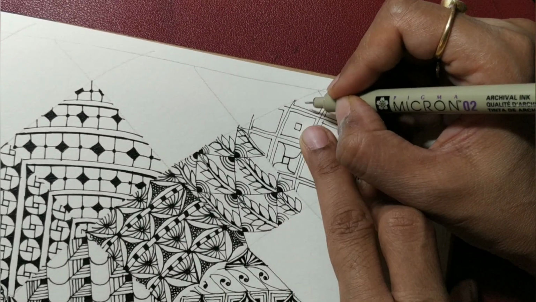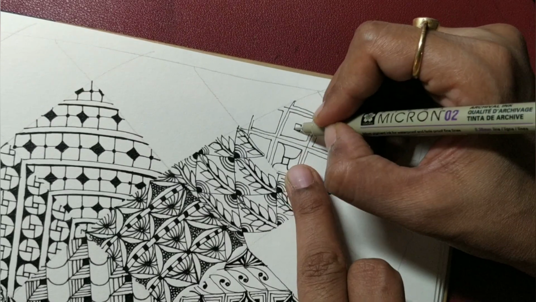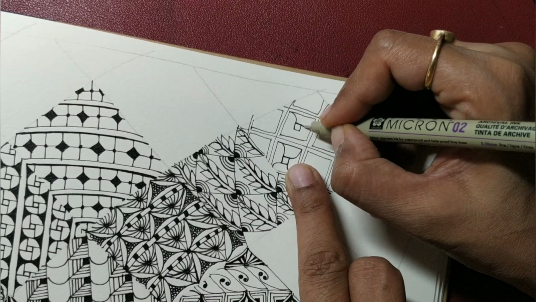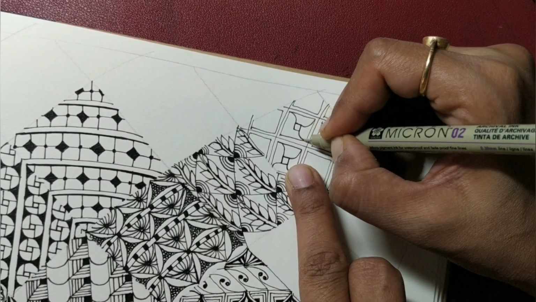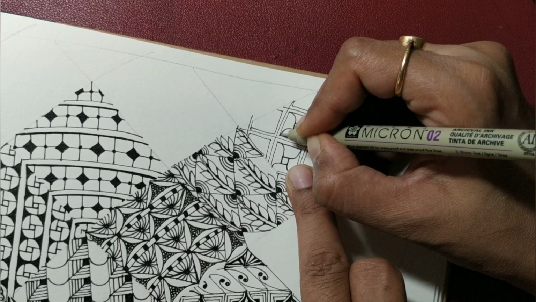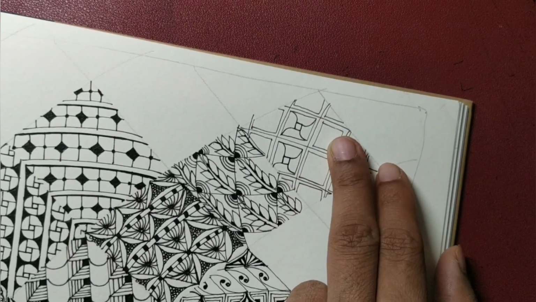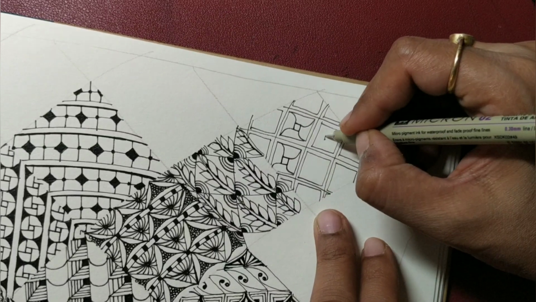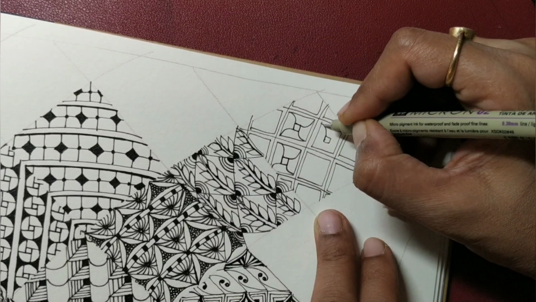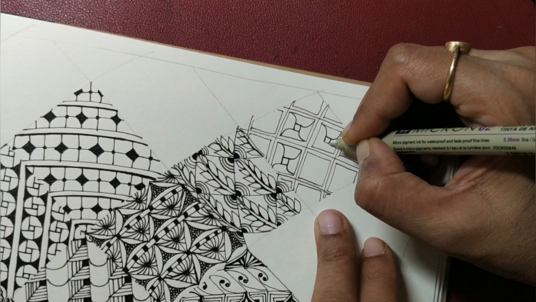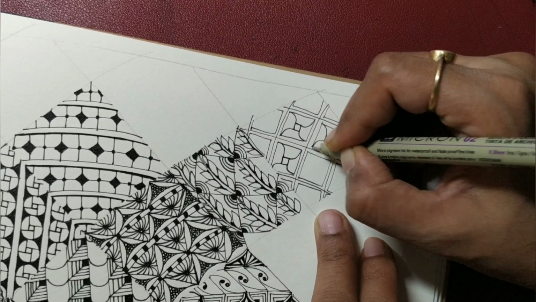Instead of drawing the line straight here, taking it up to the border, you can give it a curve. Again curve, again curve. So the curves are more or less in the same direction. 1, 2, 3 and 4.